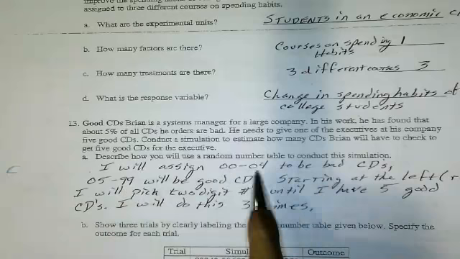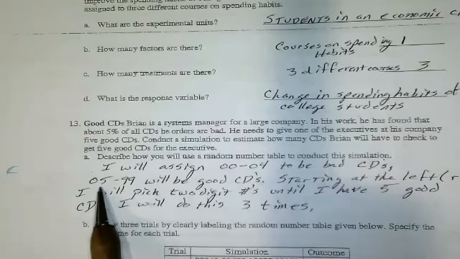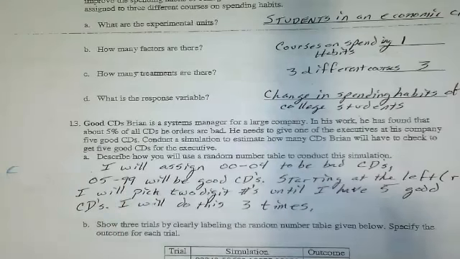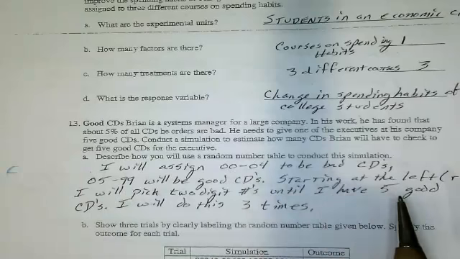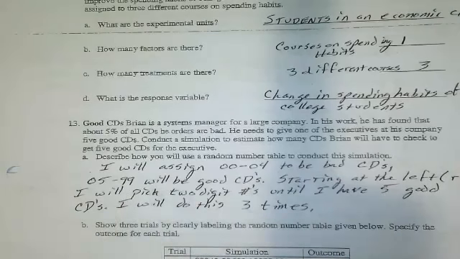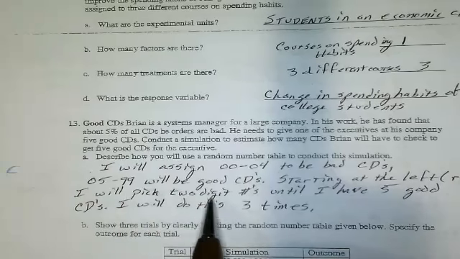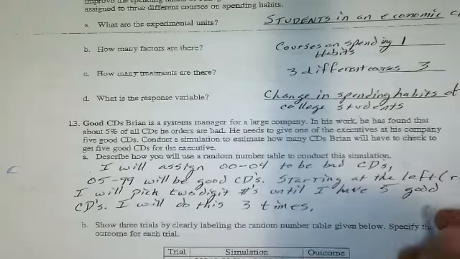So my bad ones are 00 to 04. My good ones are 05 to 99. You could have done this in either way. I know some of you went 00 to 94 were good CDs, and then 95 to 99 were bad CDs. That's fine. This is how I'm going to do it, and this is how I'll get my answer. So I'm going to start at the left or right, depending on which way you want to. I will pick 2-digit numbers until I have 5 good.